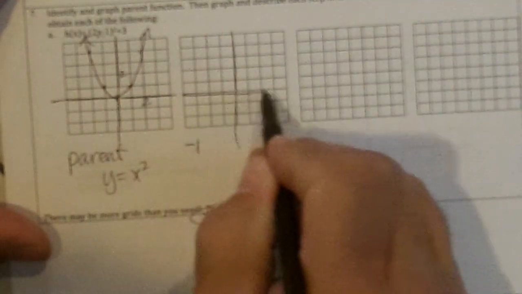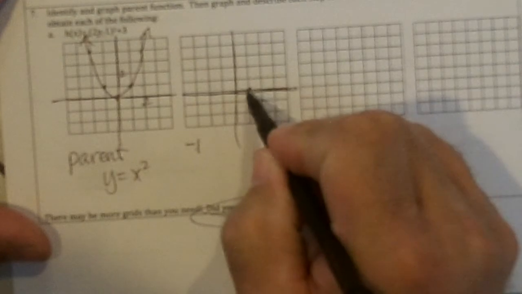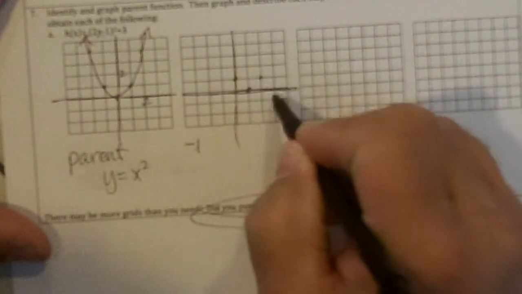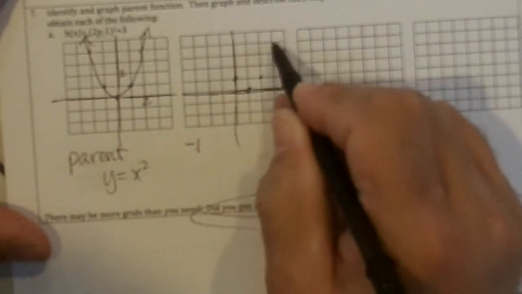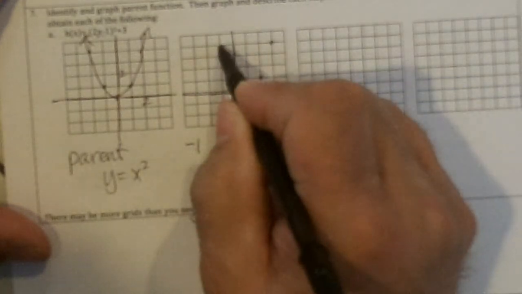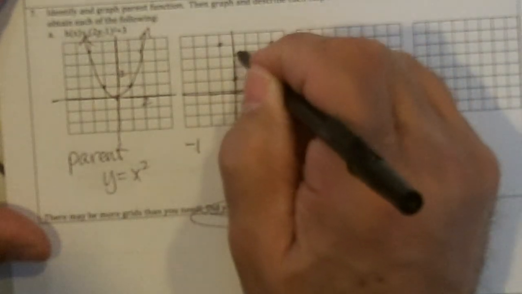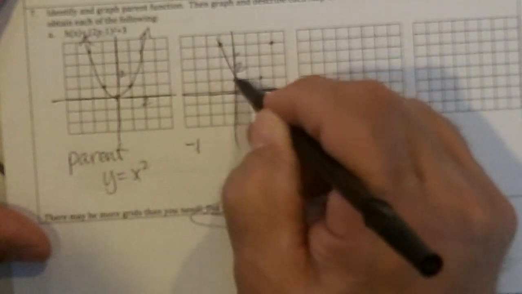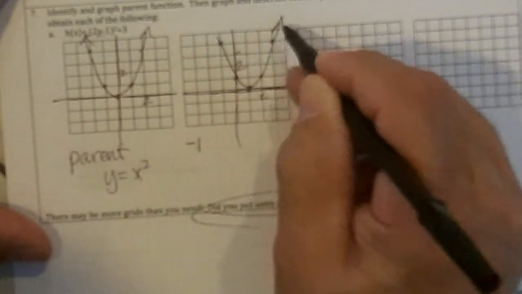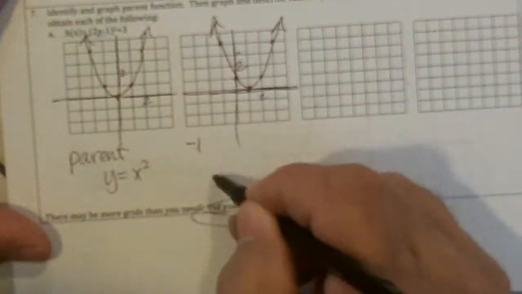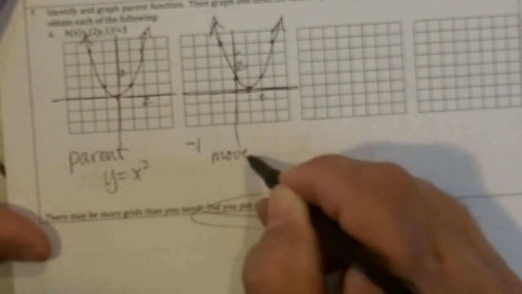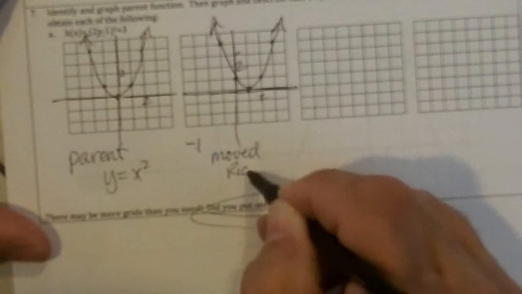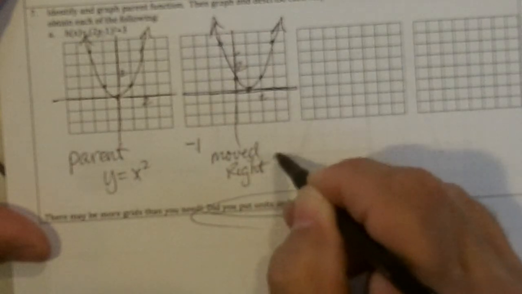So this parabola ends up going through that point, that point, that point, and 2 over squared is 4, 2 over squared up 4. And so it looks like this, and my description is moved right 1.